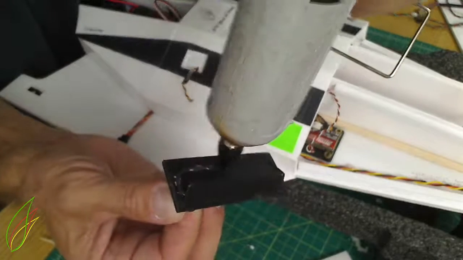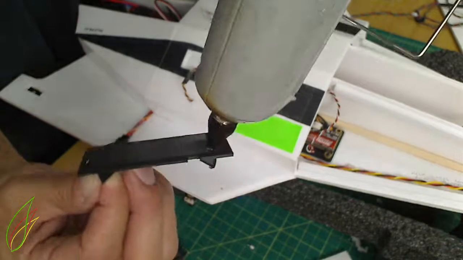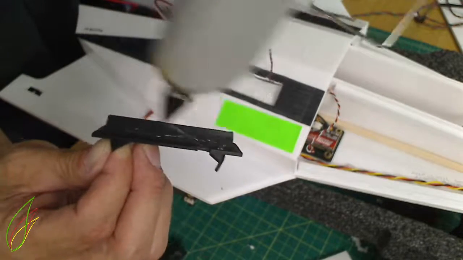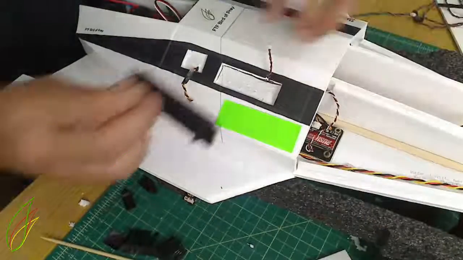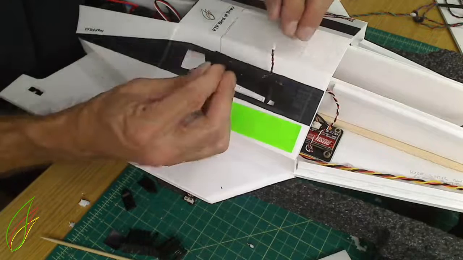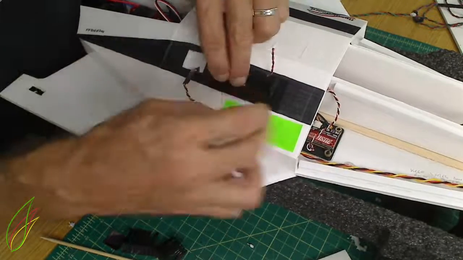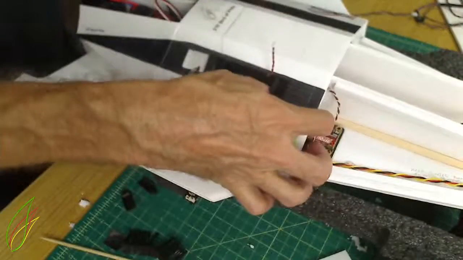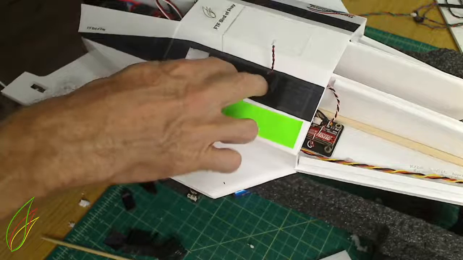Just a little bit down, and I'm going to put some so it hits the paper in the front. And some here. Like that. That should do it. And I'm just going to stick it in there. And look at that, hardly any popped out. Just a little bit on the side here.